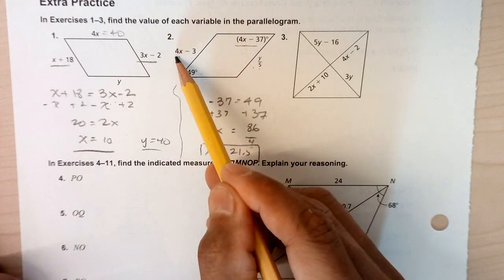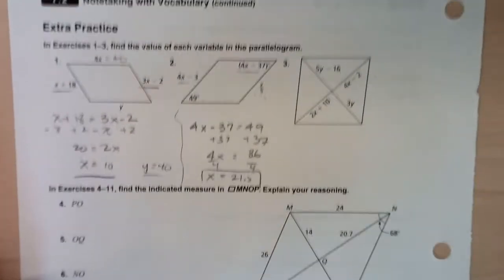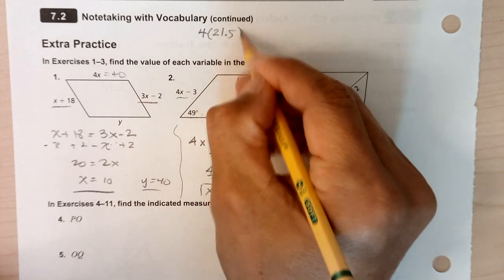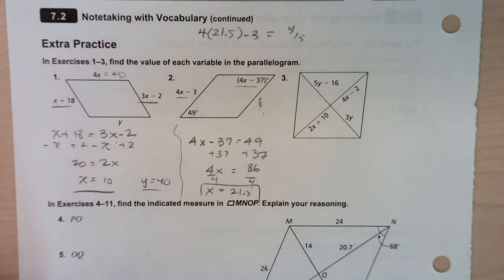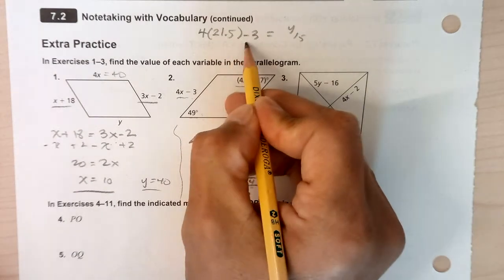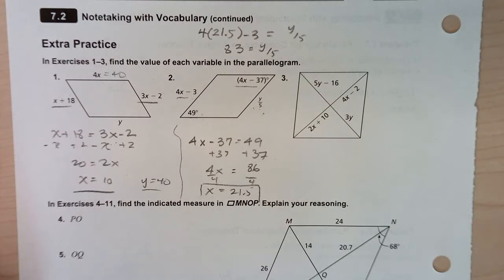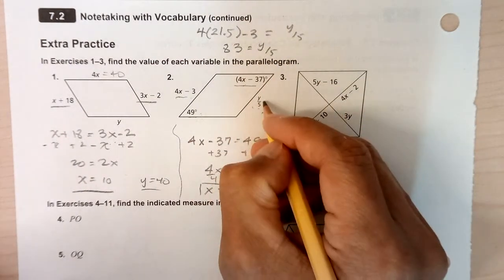So then we could set 4x minus 3 equal to y over 5. Let me see if I have some room up here. So 4 times 21.5 minus 3 equals y over 5. So we can multiply 21 and a half by 4 first. So that's 86 minus 3 is 83 equals y over 5. Then to solve that for y, we can multiply each side by 5. Y is equal to, it should be 415. I'll just write it right here.